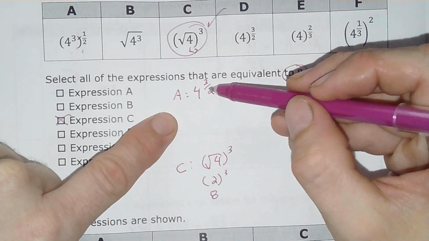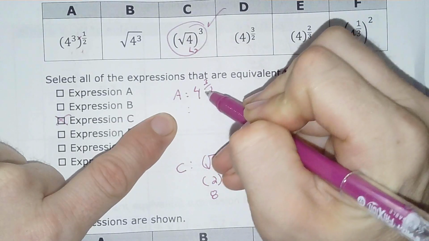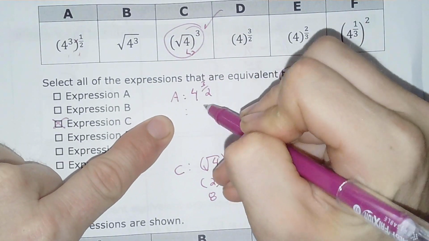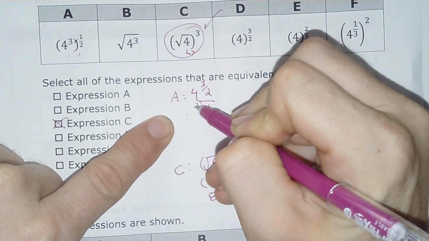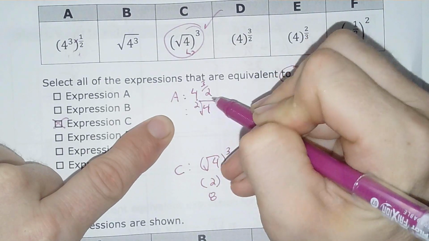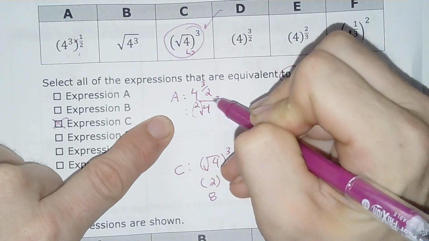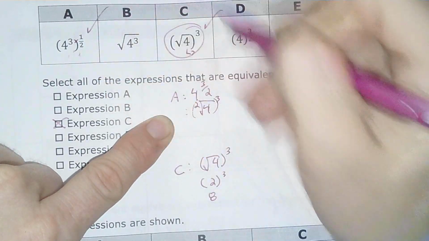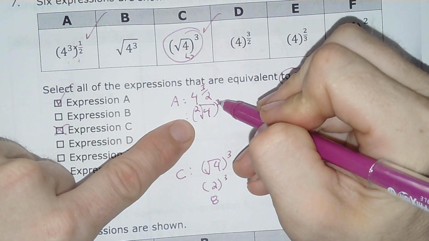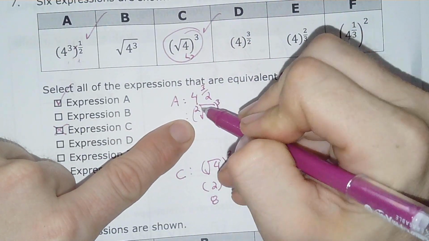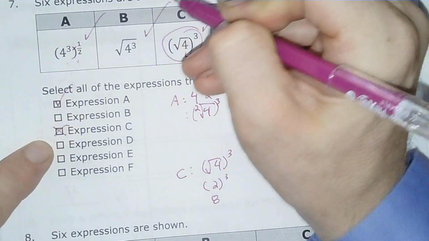So is A equivalent to C? Well, how do you write this in radical form? Well, the 4 is the base. The denominator is the root, and the 2's are invisible and 3's are there. So yep, A is also that. You can write the 3 inside or outside. 2's are invisible, so B is the same.